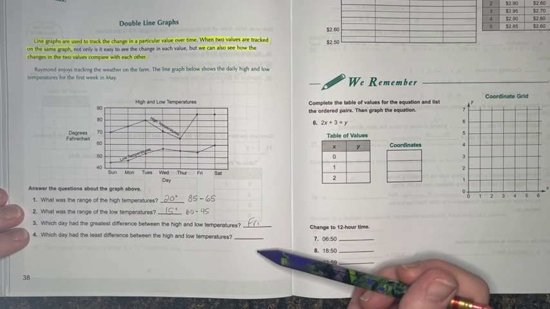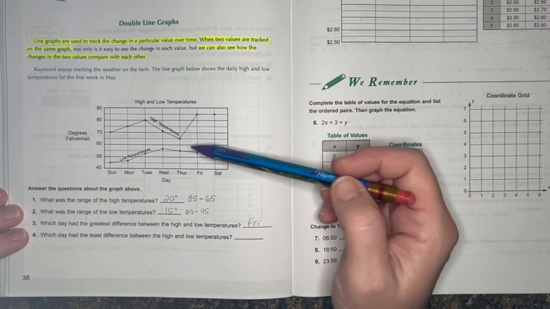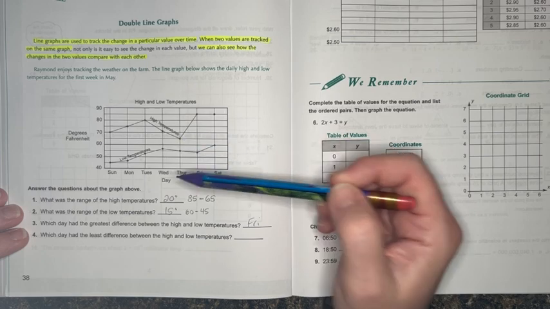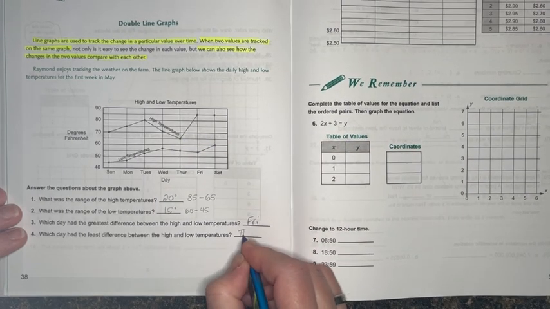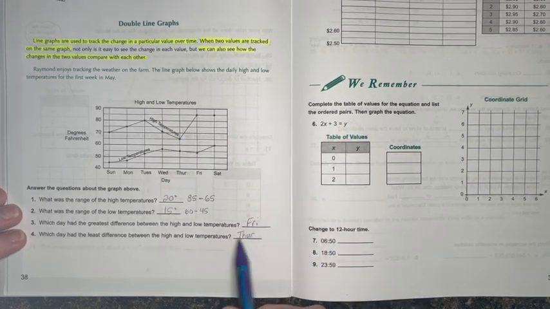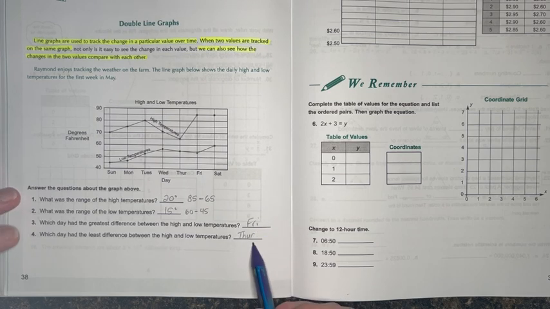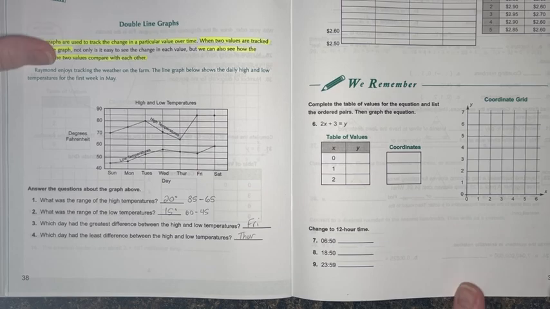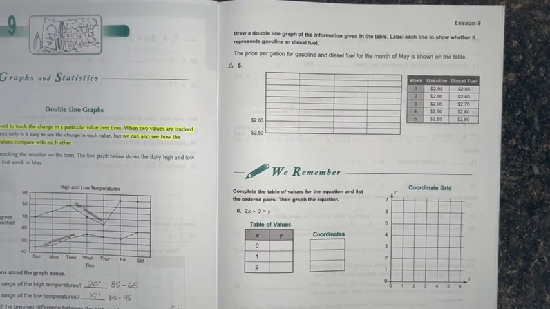So which day had the least difference between the two temperatures? It's definitely going to be this 10-degree change day that's here, and that was Thursday. Funny that the greatest difference is Friday, but the least difference was Thursday. Interesting, right? All right, top of page 39.